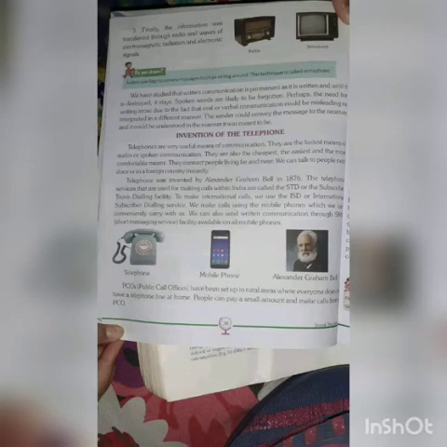Now you are all aware of mobile phones, smartphones. These are all inventions, and we have invented these things very fast.